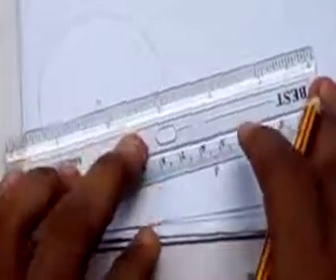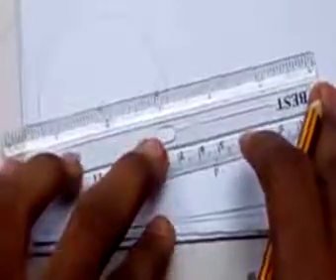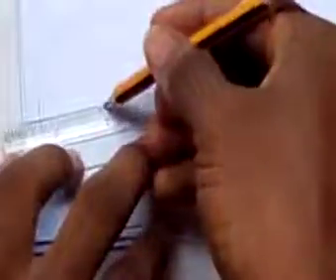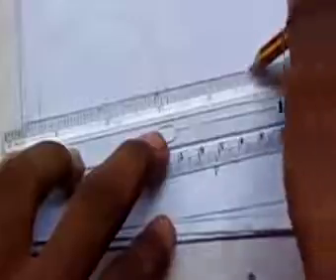Now the next step is to draw a line through O, from O through A to intersect the bisection of AP at B. So we draw a line from O through A to intersect the bisector at B. So when we do that, you can see that this is the intersection. It's intersected at this point. So that intersection will be the center of our required circle.